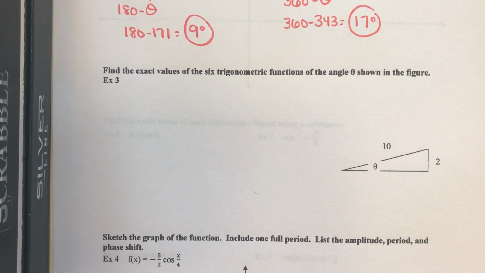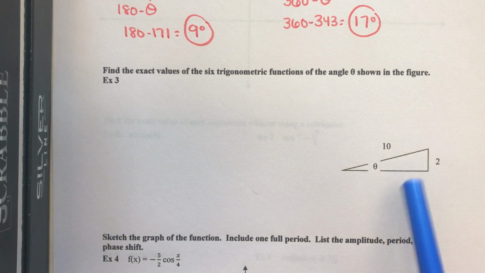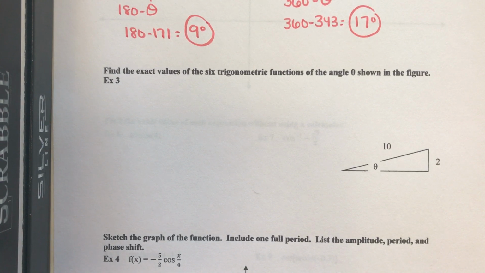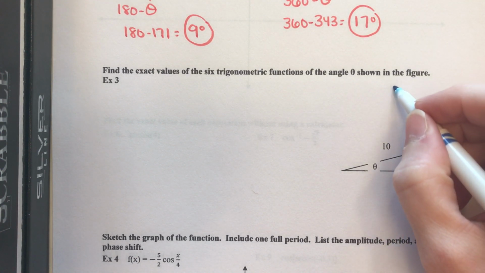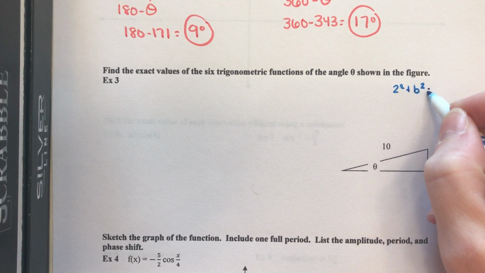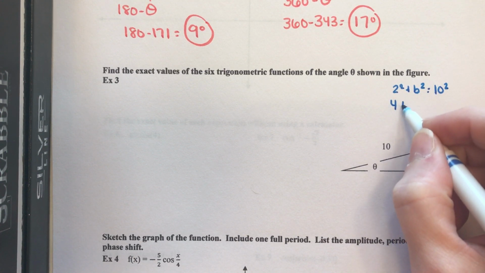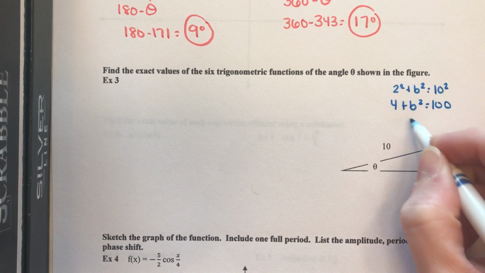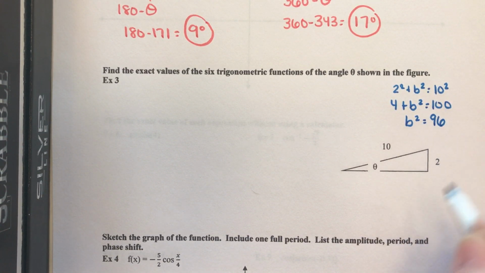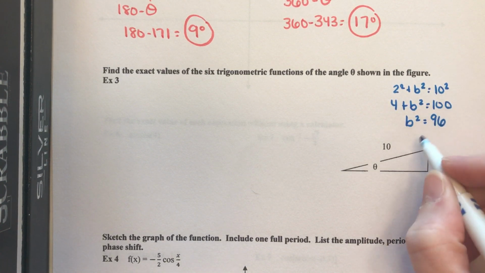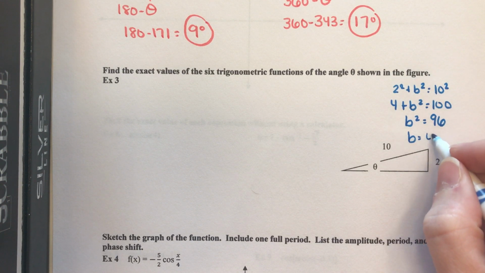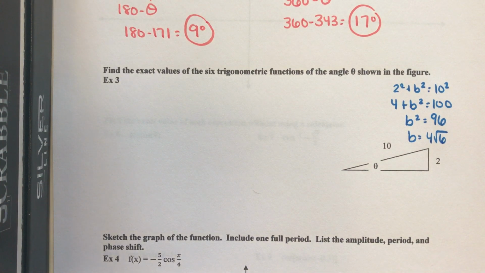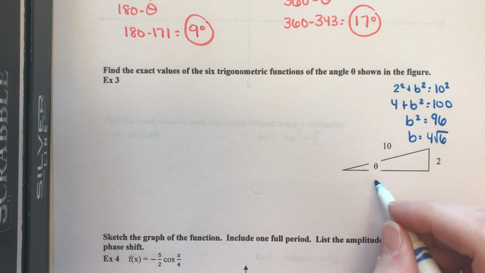Okay, so let's look at number 3 next. Number 3, we have a right triangle over here. We're going to find the exact values of the 6 trig functions. So first thing I'm going to do is find the missing side here, and I'm going to use the Pythagorean theorem to do that. So I have 2 squared plus b squared equals 10 squared. So this is 4 plus b squared equals 100. B squared is 96. And then I take the square root of that. Now the square root of 96 actually simplifies down to 4 root 6. So I'm going to label this side down here 4 root 6.